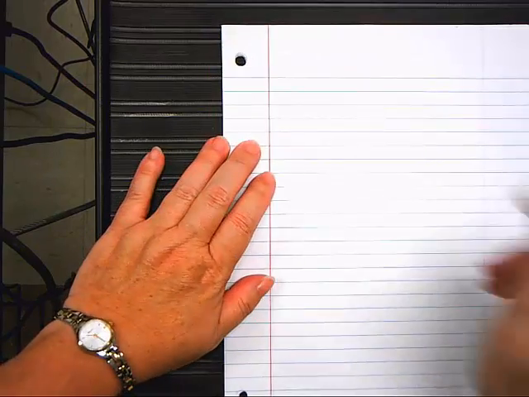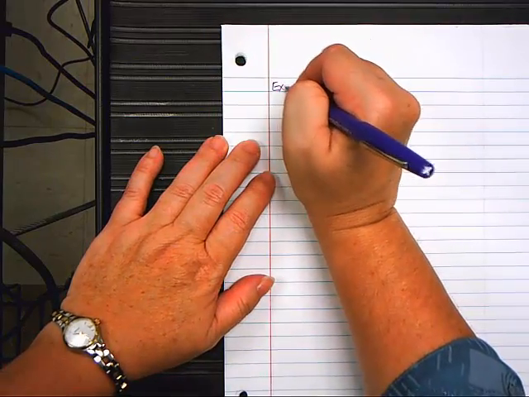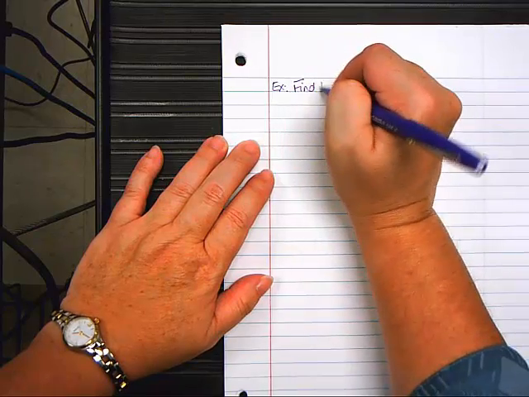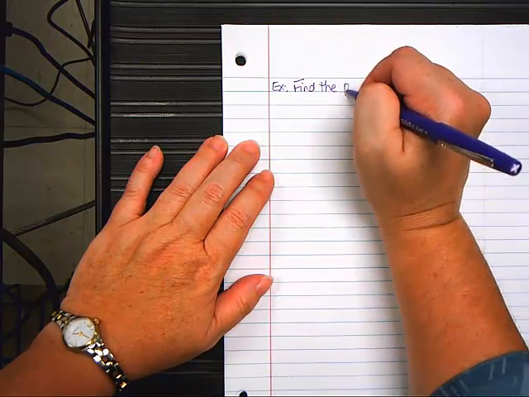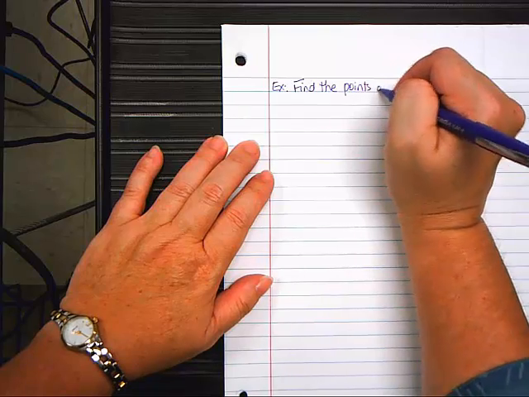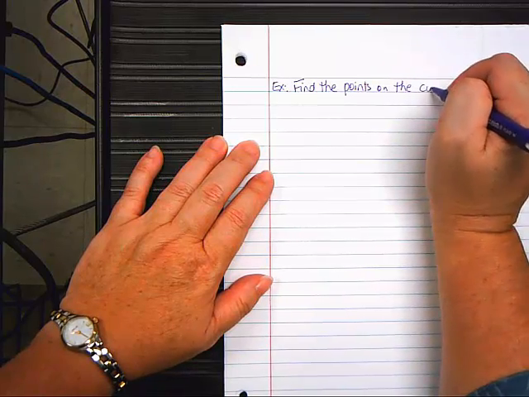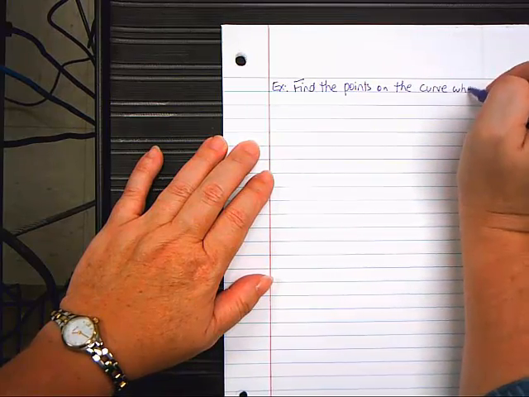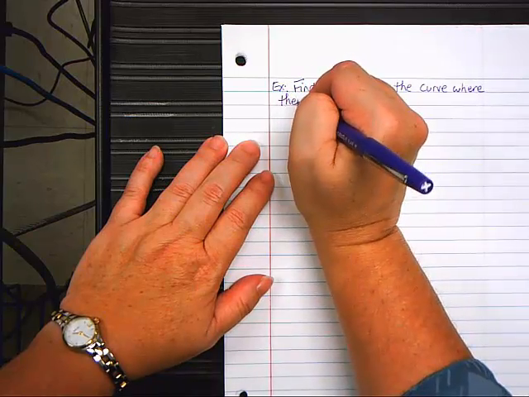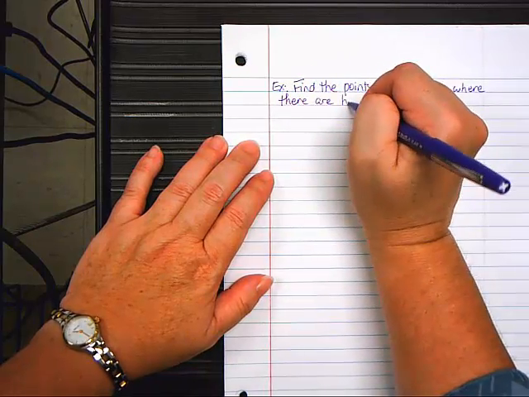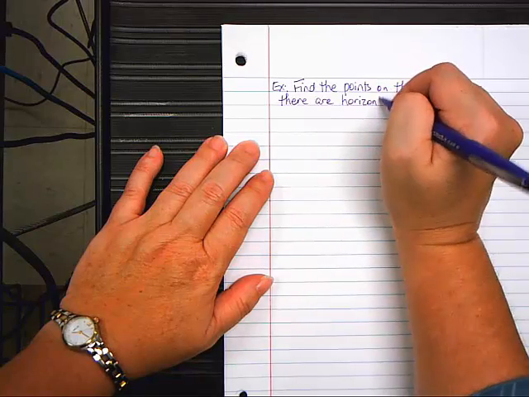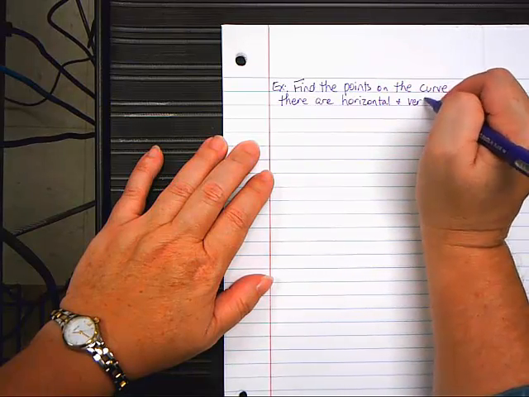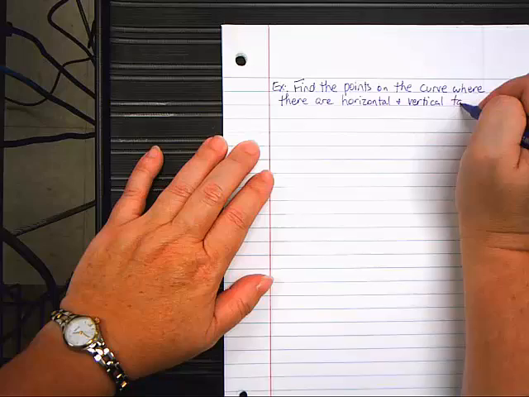This one takes a minute to write down. It says, example, find the points on the curve where there are horizontal and vertical tangent lines.